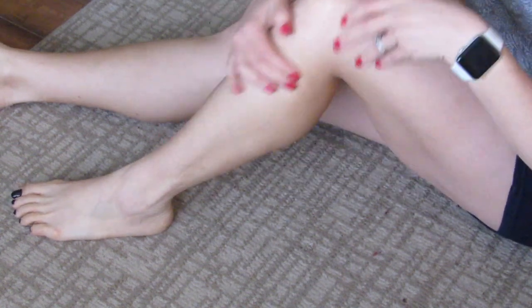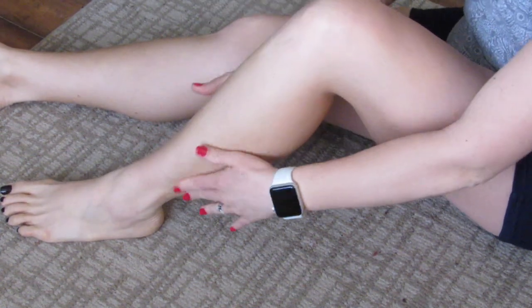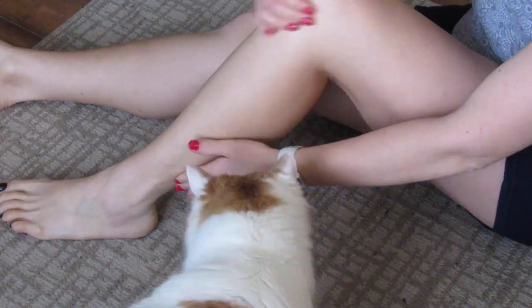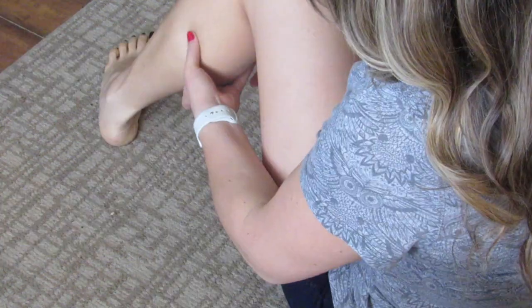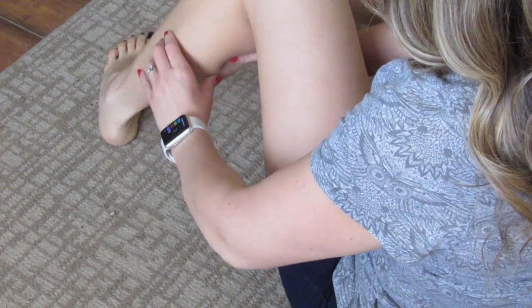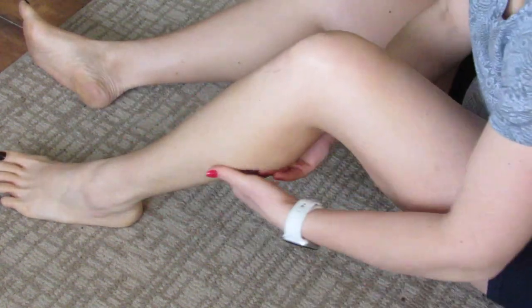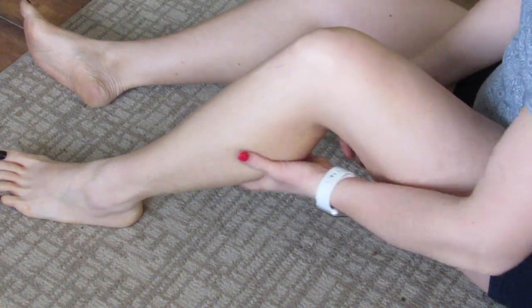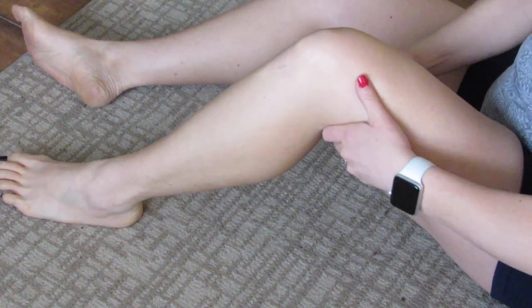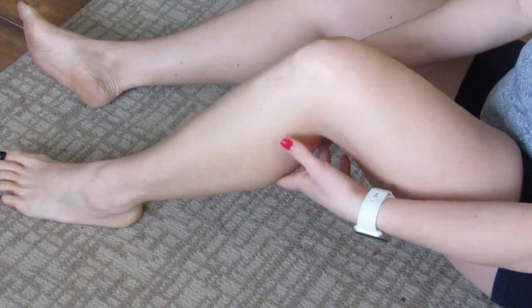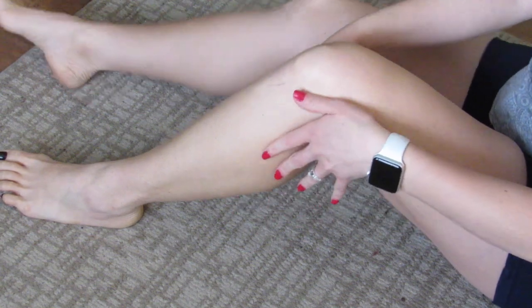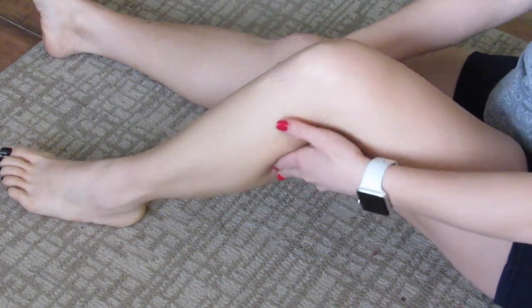Let's get started. Okay, so we are going to first start out with our gastrocnemius. This muscle is this big bulky muscle, actually 2 sections here. This muscle causes plantar fasciitis symptoms. It also causes pain in the back of your calf and into your knee. And it also can cause night cramps. So if you're experiencing plantar fasciitis symptoms and night cramps, most likely this is your guy.